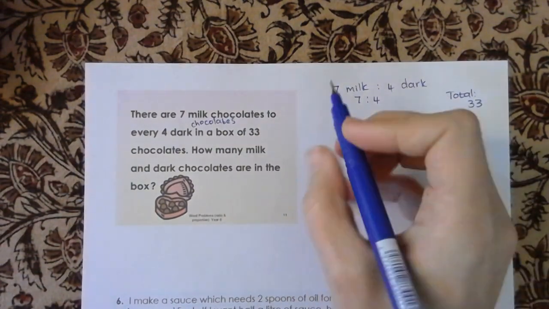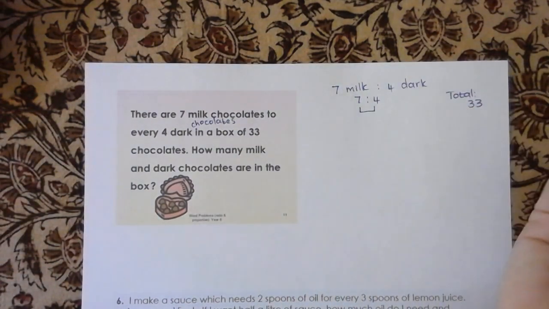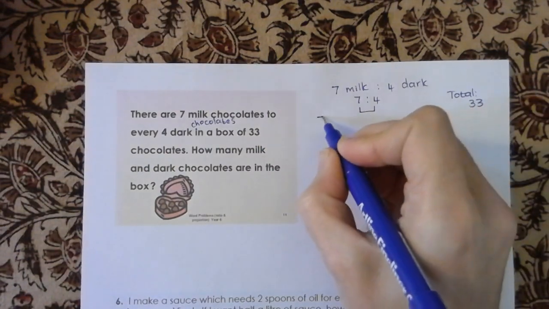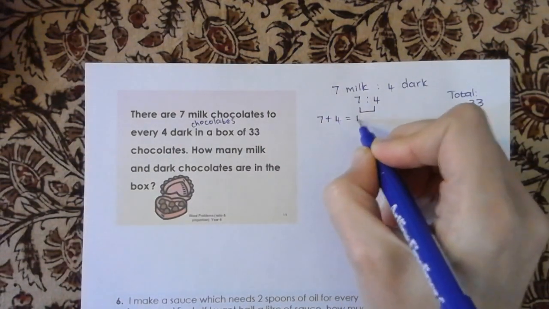Okay, so what we need to do is, you need to go to your ratio and you add it up again. So 7 plus 4 equals 11.